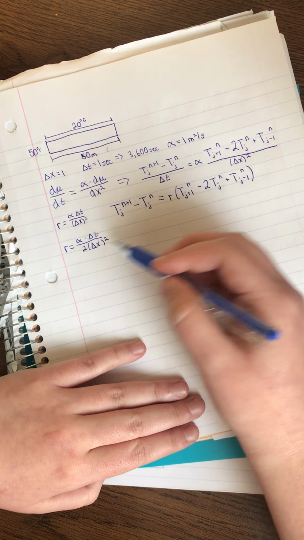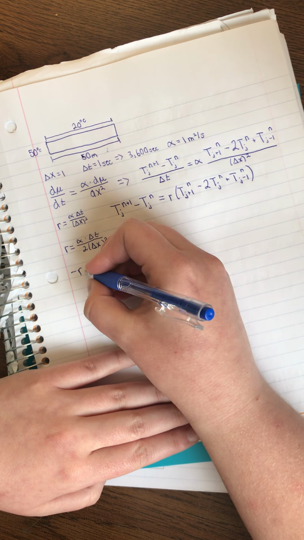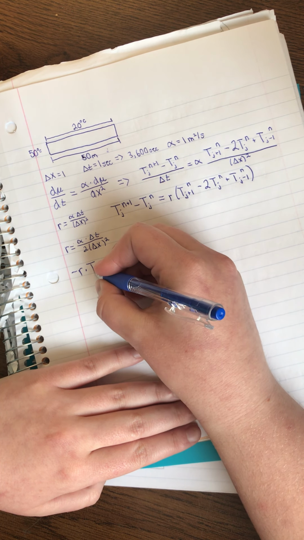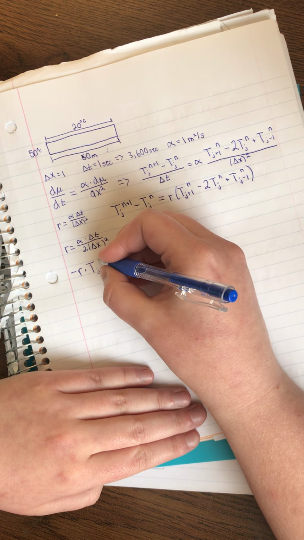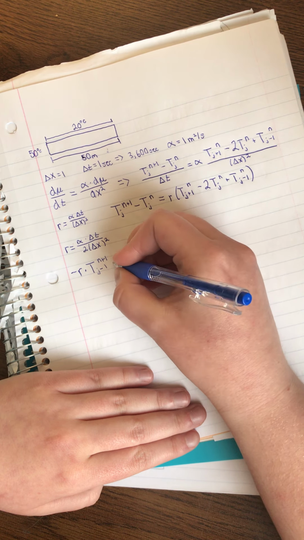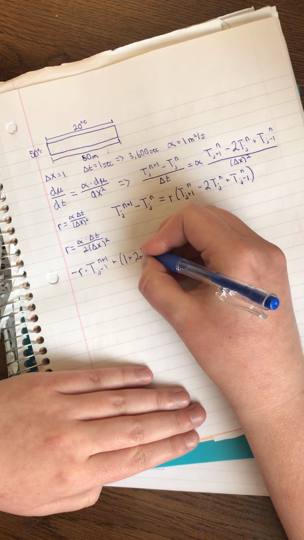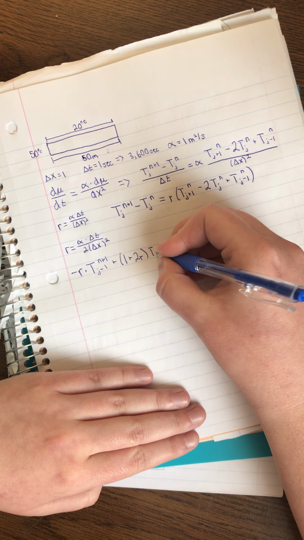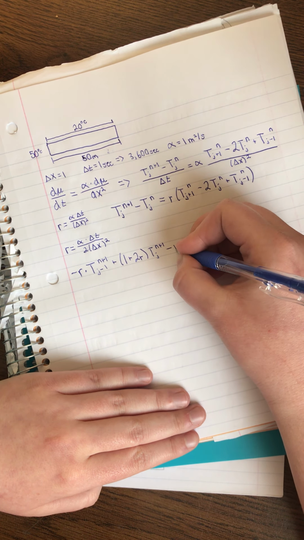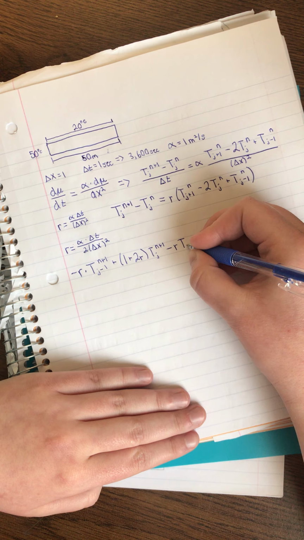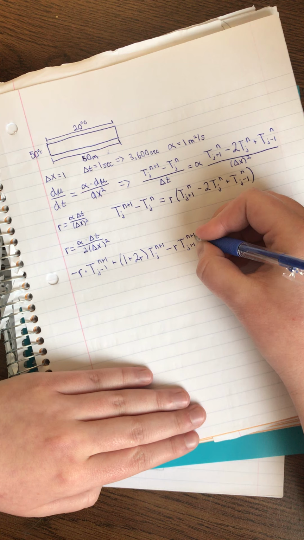And then if we do that and do the algebra and plug this in, what we're going to get is negative r times t at the previous position, plus 1 plus 2r times temperature at the original position at the next time, minus r times temperature at the next position at the next time.